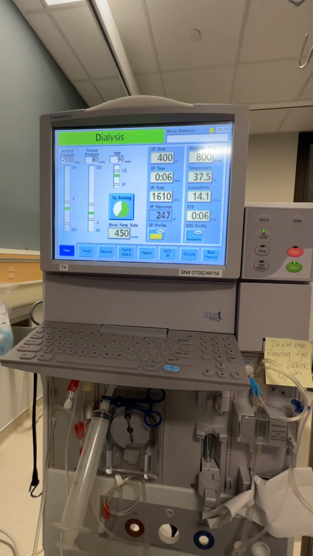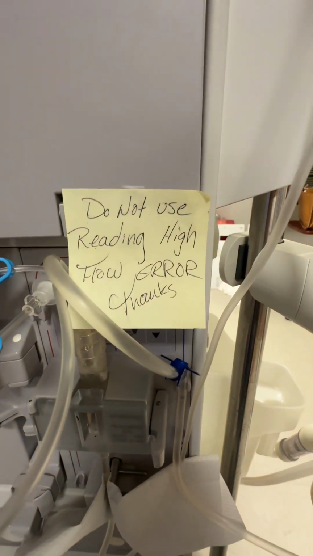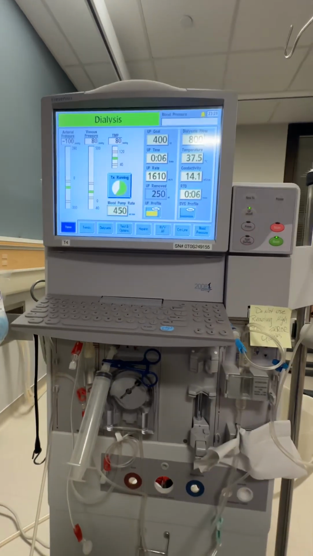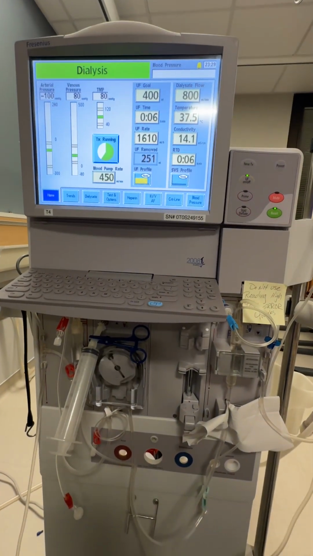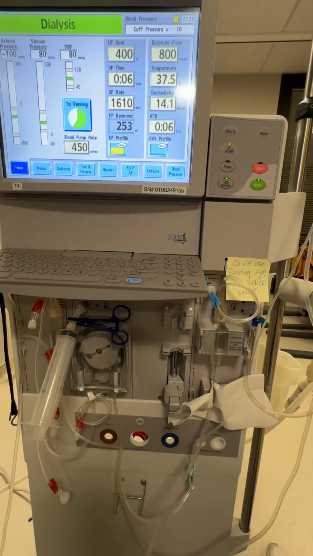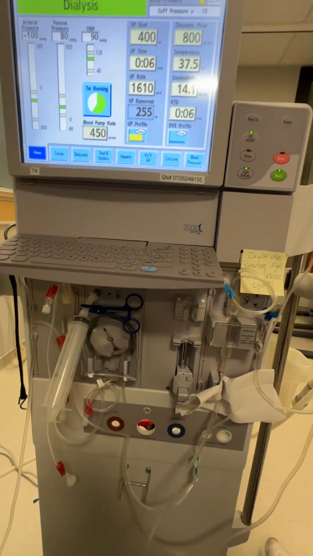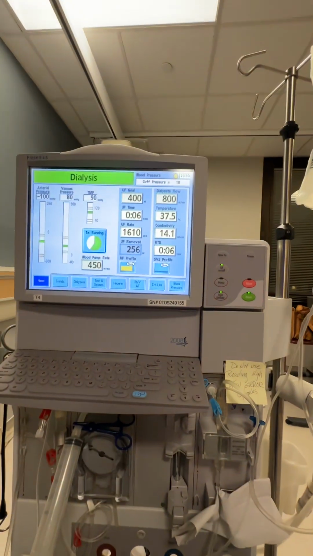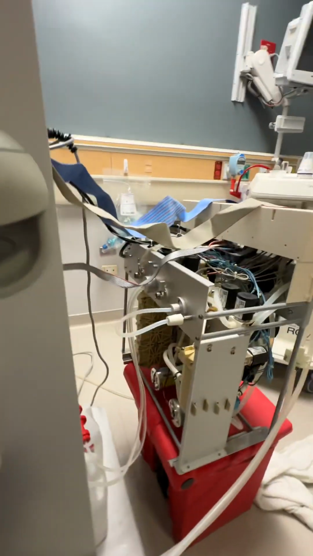So basically I need more input. High flow error. High flow error when? High flow error after the 2nd treatment, late in the day. High flow error when I'm going through test. High flow error in the middle of my treatment. I'm running on a 2K, a 3K. I have a large goal. The only thing I can think of is air.